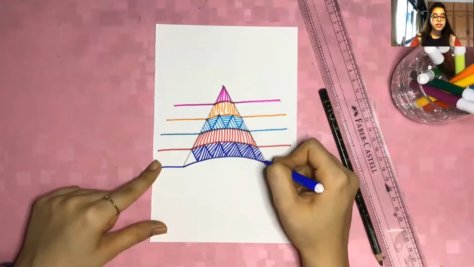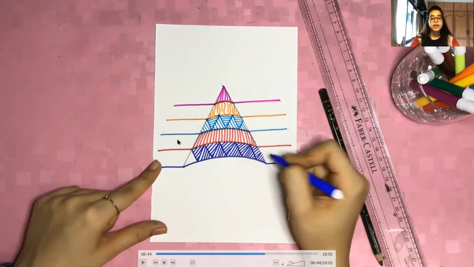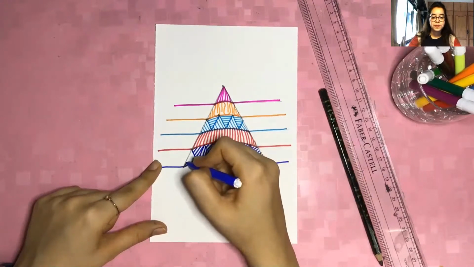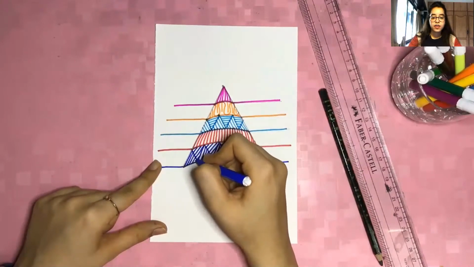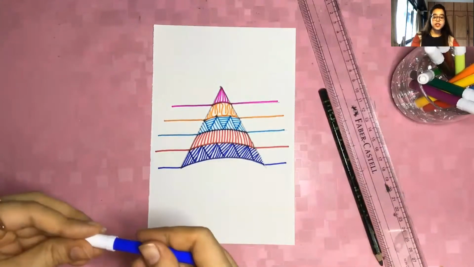Just filling it completely, and if you see, I'm staying within the shape of the triangle only. I'm not moving outside this area of my triangle shape. I'm within this triangle shape only. So just make sure that you are staying within the triangle shape, within the slant lines over here that we have drawn. Those are the boundaries of the triangle. Do not move outside that boundary. If you see, I'm just done with giving the set of patterns to this shape now.